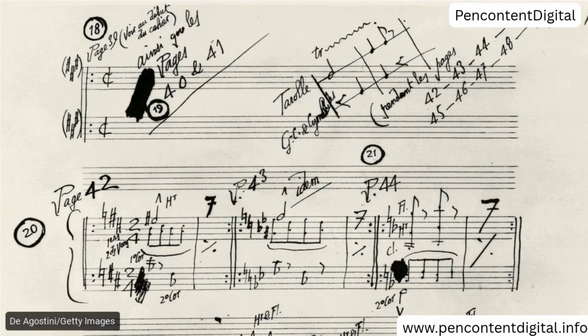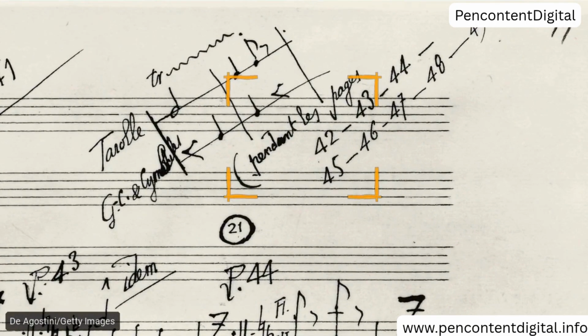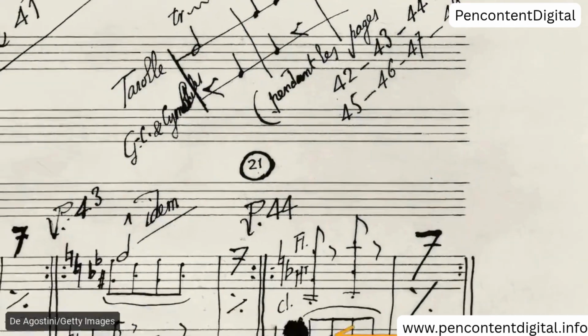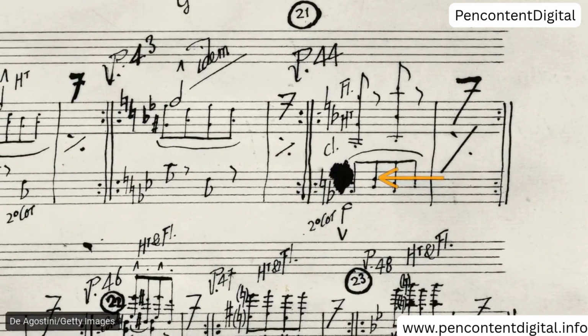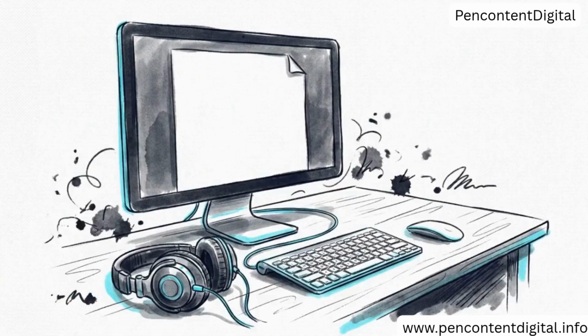Take a look at this handwritten draft. Between the chaotic scribbles, crossed-out measures, and heavy manual corrections, working this way meant spending more time managing paper than writing music. Erasing a single mistake could require rewriting an entire page. Today, we are going to bypass that friction entirely.